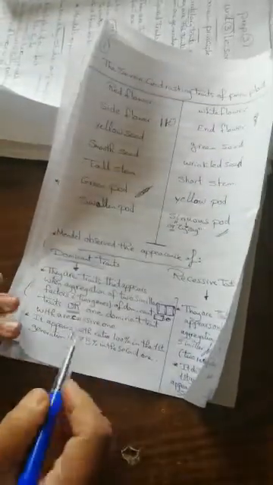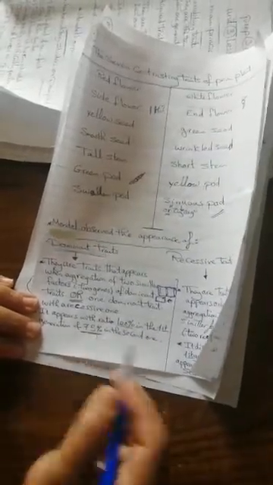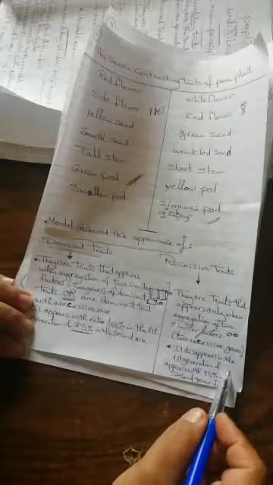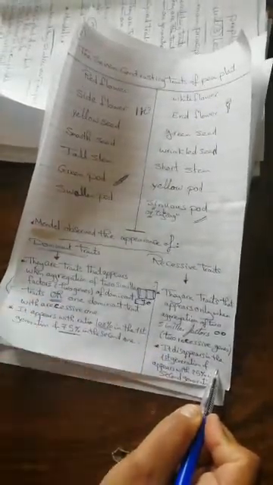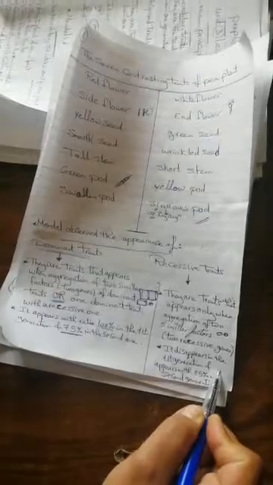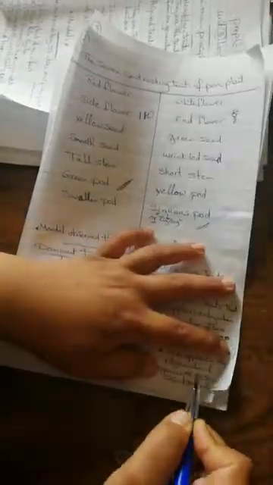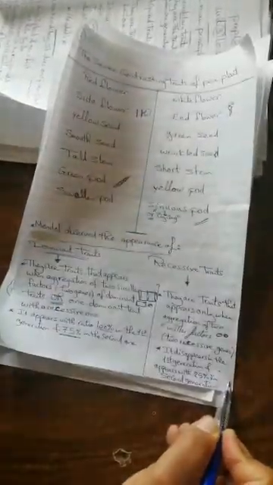Also, of these traits, one of them will be dominant and the other will be recessive. The dominant trait appears with a ratio of 100% in the first generation and with a ratio of 75% in the second one. While the recessive traits disappear in the first generation and appear with a ratio of only 25% in the second. Okay?